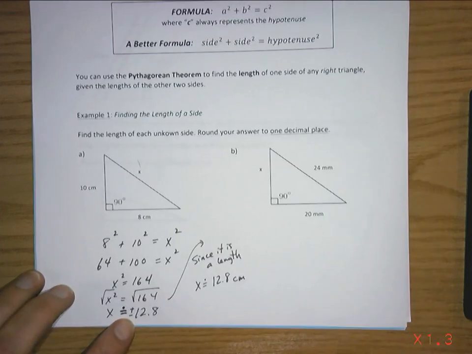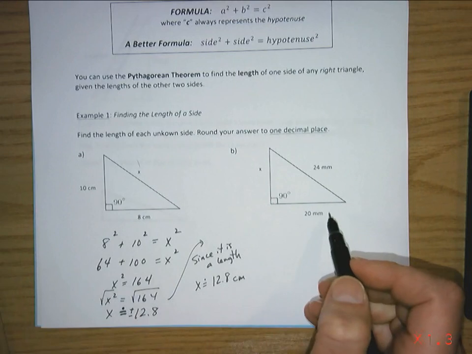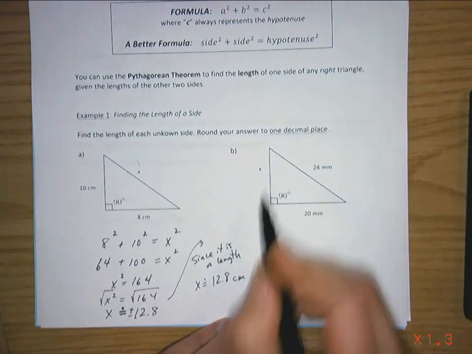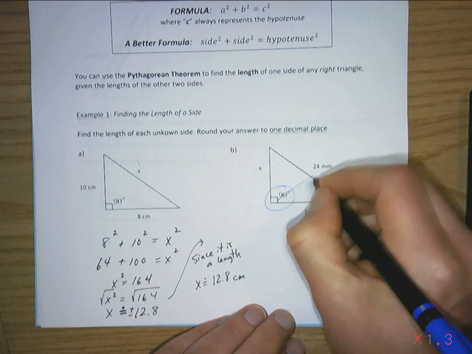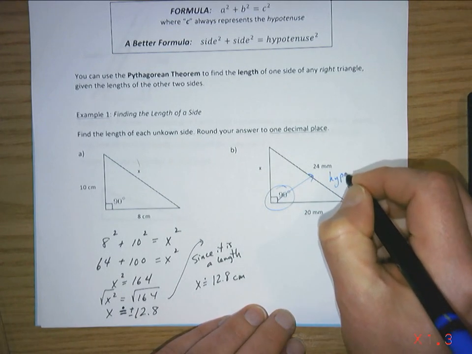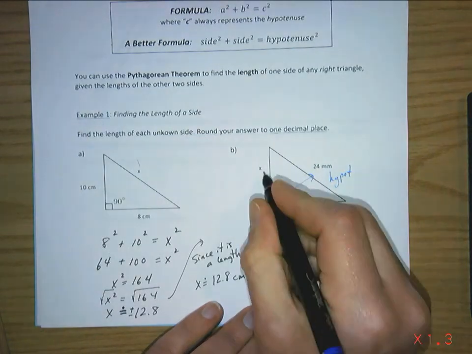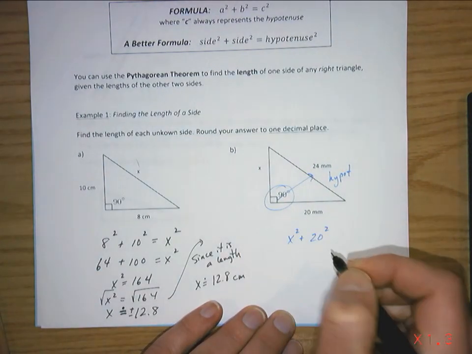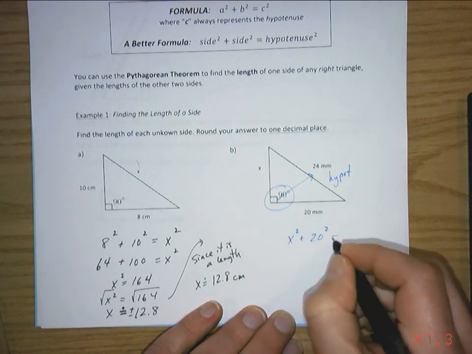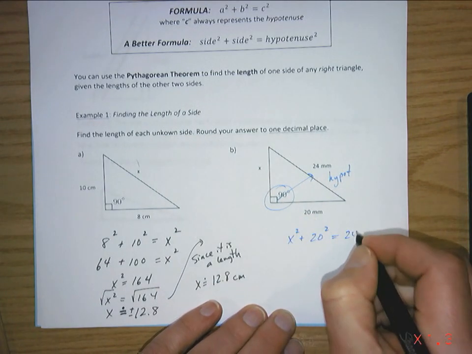All right, the second example. So, I've got a side, 24 millimeters. I've got a side, 20 millimeters. I've got a side that's an unknown x. This is my 90-degree angle. That means that this must be my hypotenuse, which means that the formula is going to be side squared, which is x squared, plus 20 squared, the other side, the other leg if you will, equals the hypotenuse squared, which is going to be 24 squared.